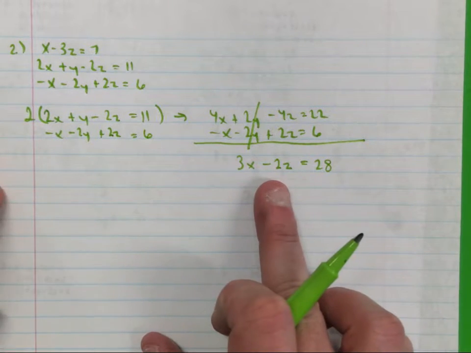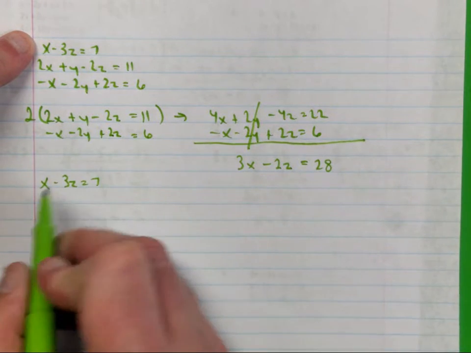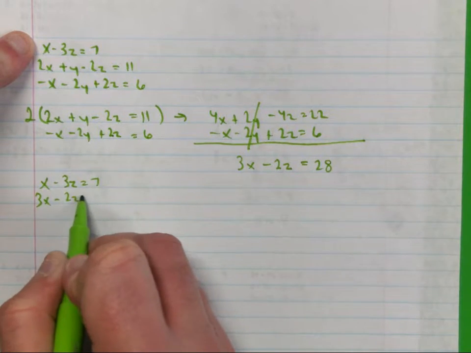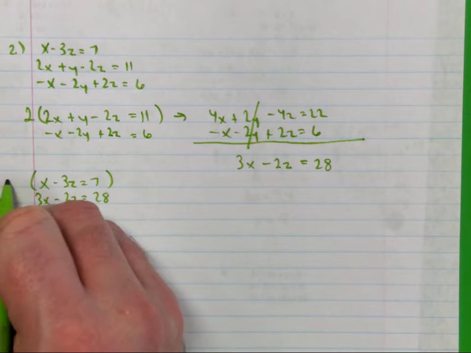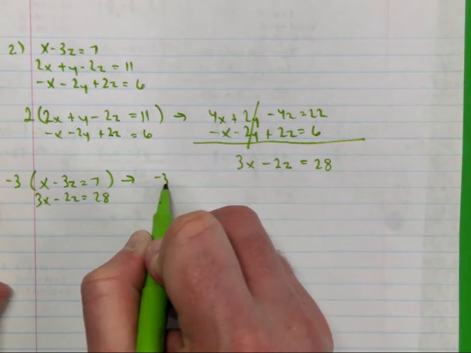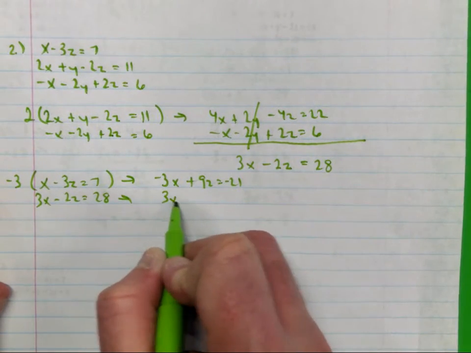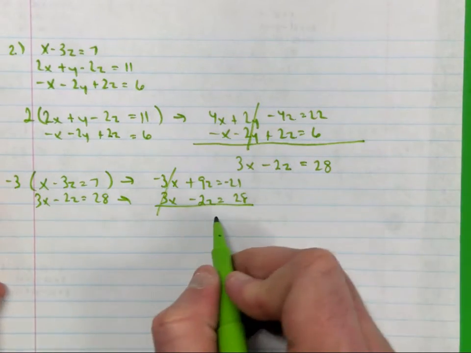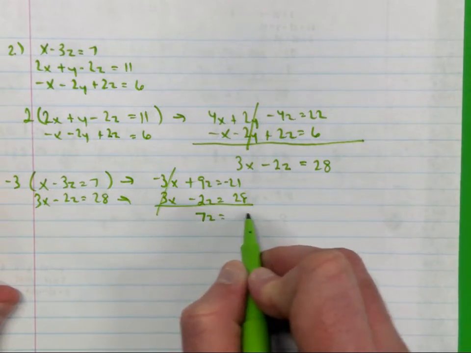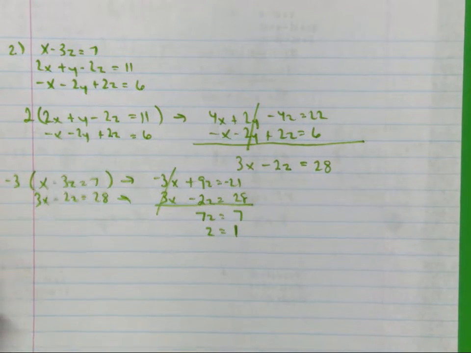Alright, now I'm going to take this equation, go back and get the first one. X minus 3z equals 7. 3x minus 2z equals 28. You can choose either variable. I'm going to choose to eliminate my x's. I'm going to multiply the top by negative 3. I get 7z equals 7. Z equals 1. So now I found a variable.